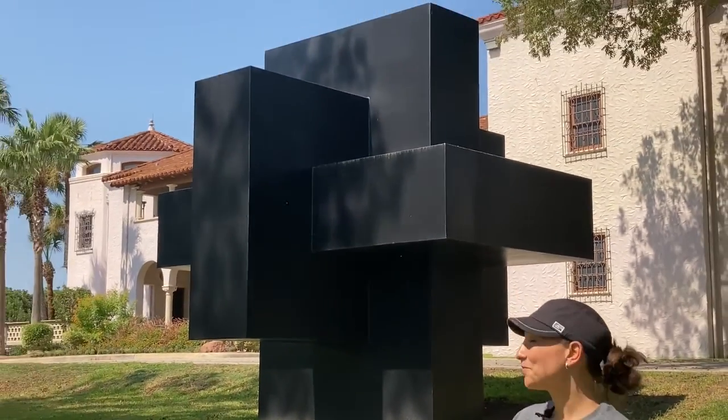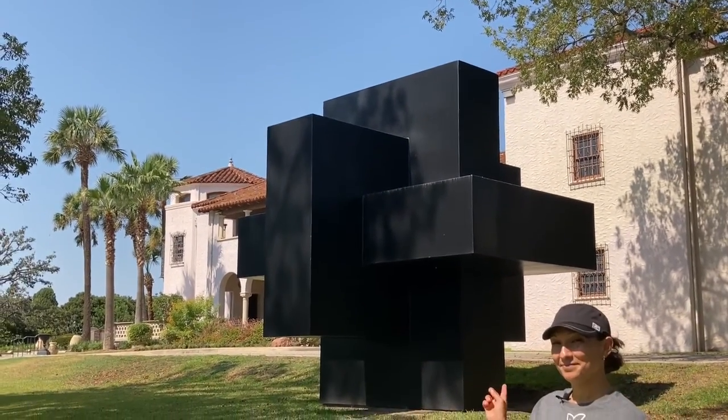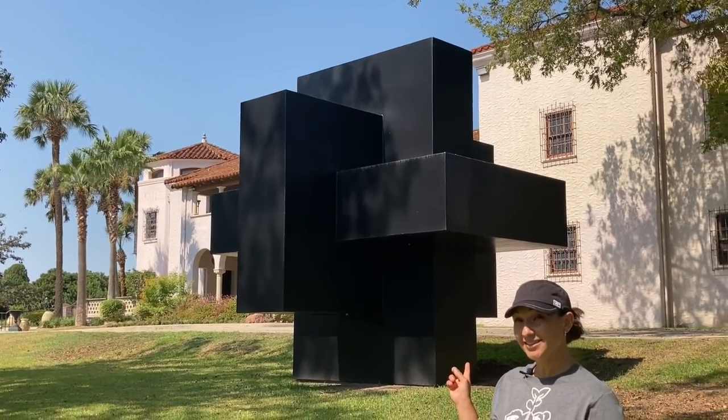I spy with my little eye something rectangular. Did you notice it? Did you spot it?